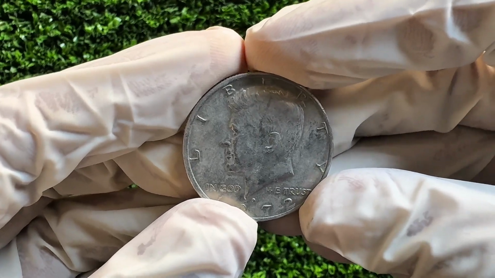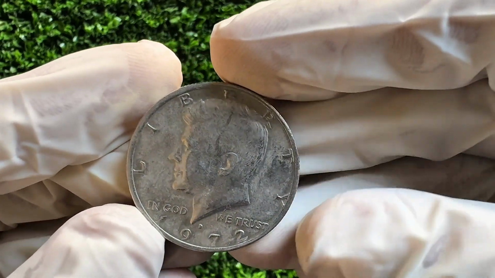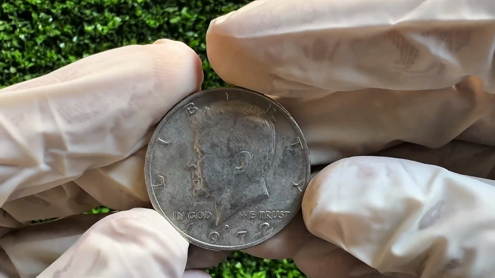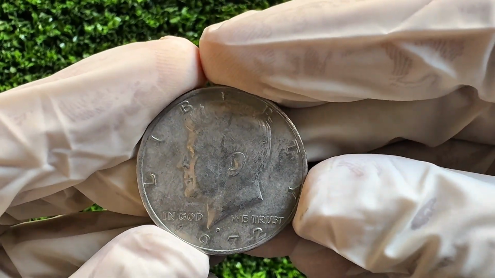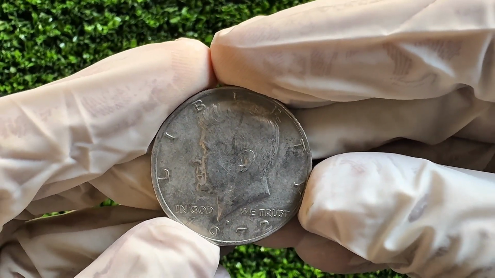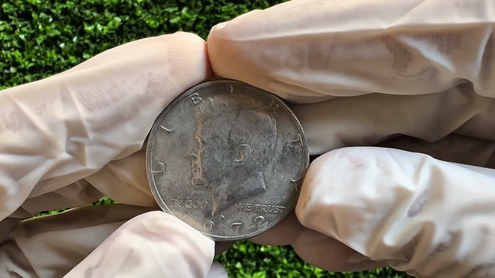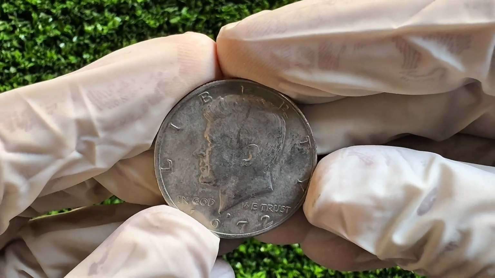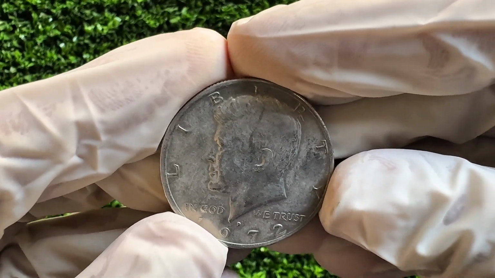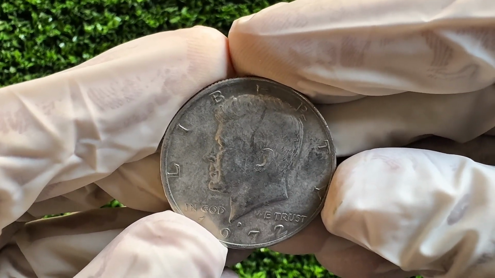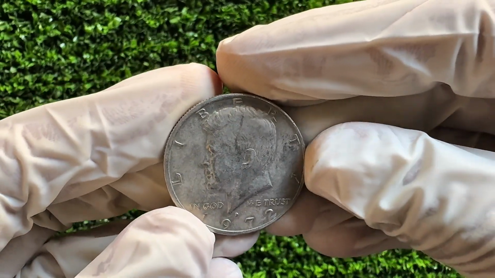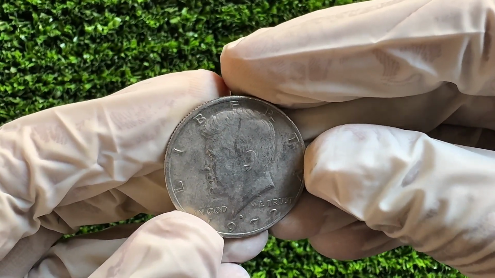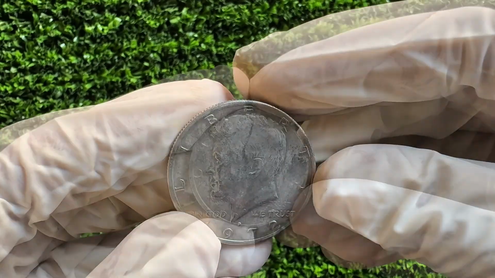The composition of the 1972 Kennedy half dollar also plays a role in its collectability. Unlike the 1964 version, which was struck in 90% silver, the 1972 edition is composed of a copper nickel clad, with 75% copper and 25% nickel over a pure copper center. This change in composition was due to the rising cost of silver and the need for more economical coinage materials.